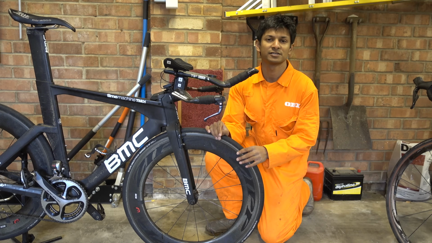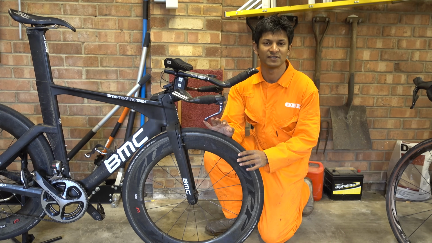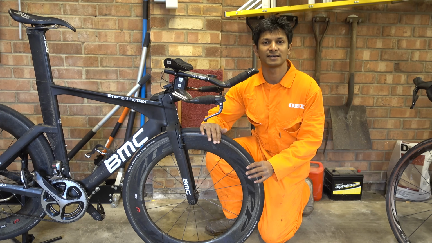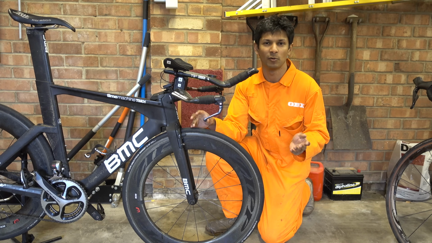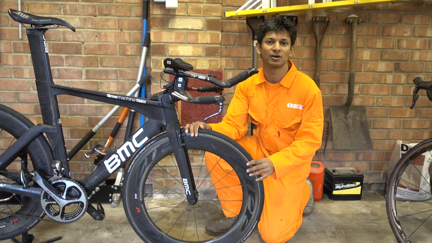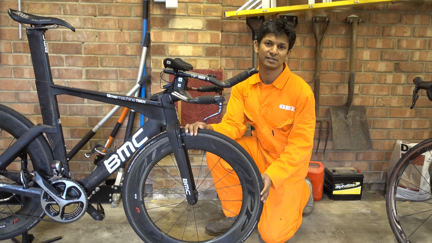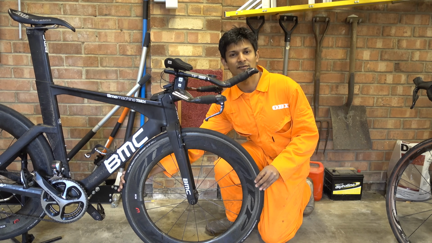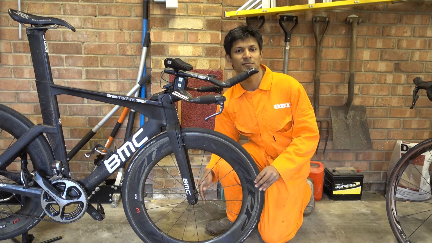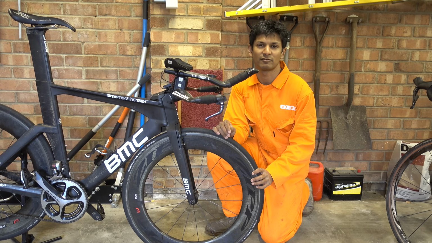So a word on terminology, because this is quite important for this video because it's quite technical. This is the top of the wheel and tyre. I'm going to refer to the tyre and wheel almost in unison, but this is the top. This is the front, so this will be hitting the air first. This is the back of the wheel and tyre, and the bottom is the bit that's in contact with the ground.